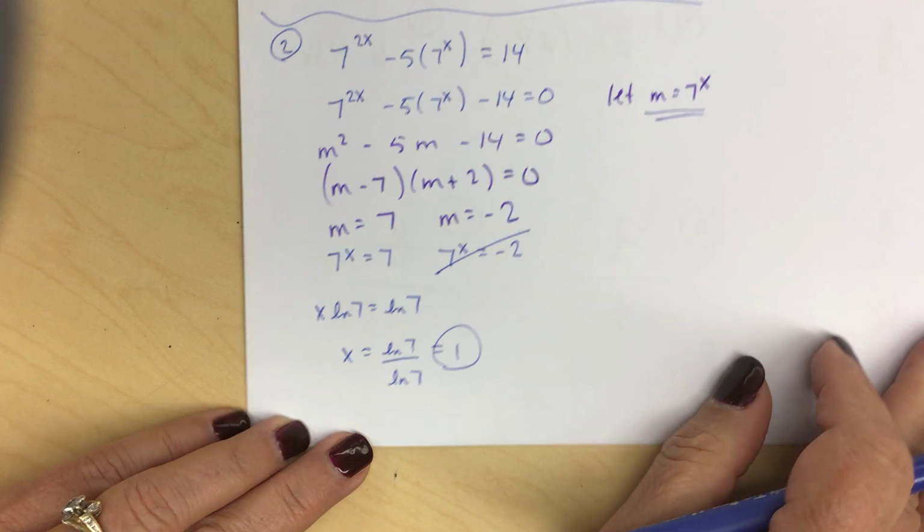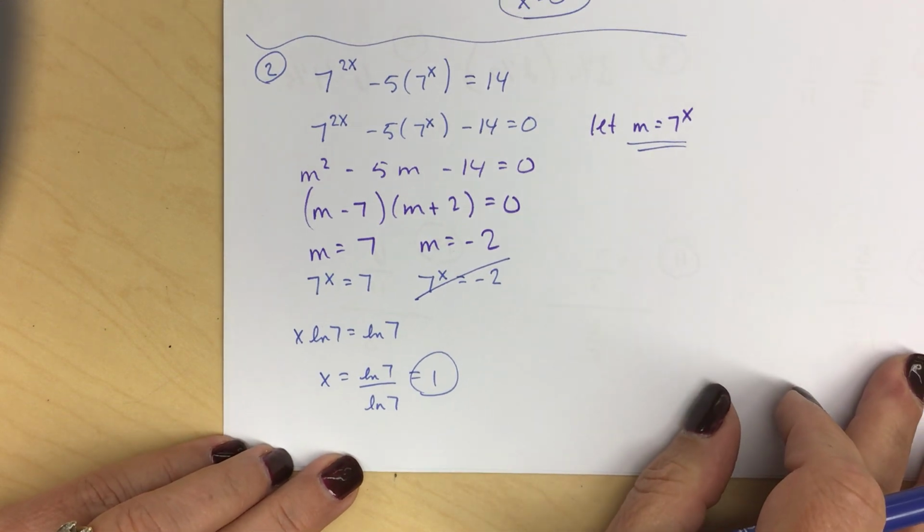Okay? So hopefully that helps you understand those equations.